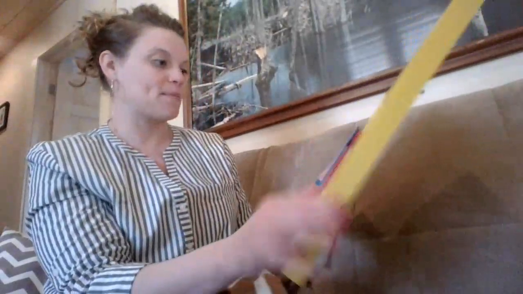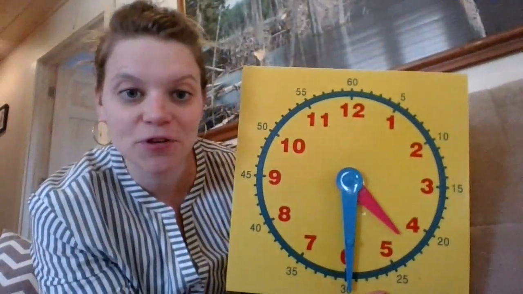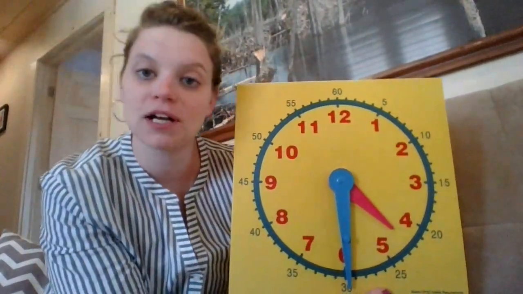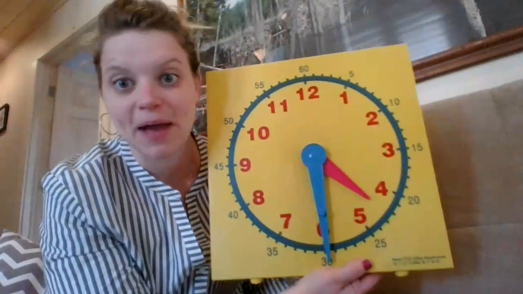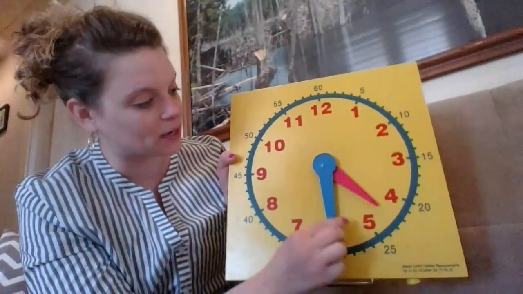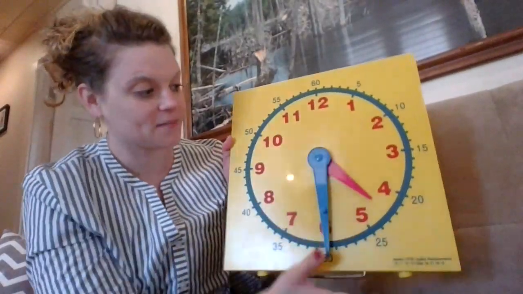I'm going to turn my clock to 4:30, and you can check and see if yours is at 4:30. 4:30 would be like 4 o'clock, and it's 30 minutes past 4 o'clock at 4:30. If we went another half hour, it would be 5 o'clock, right?